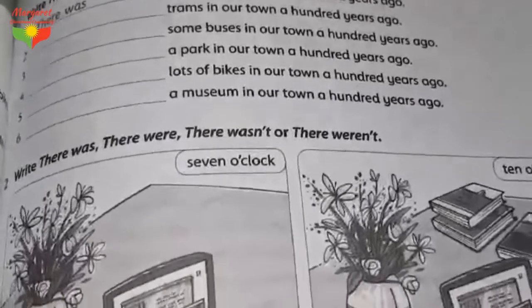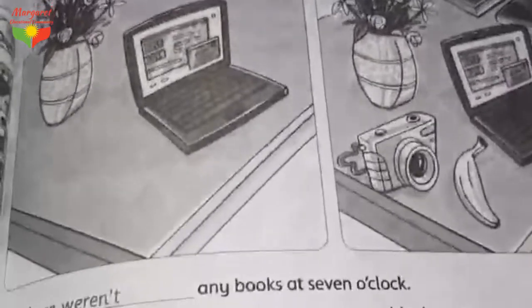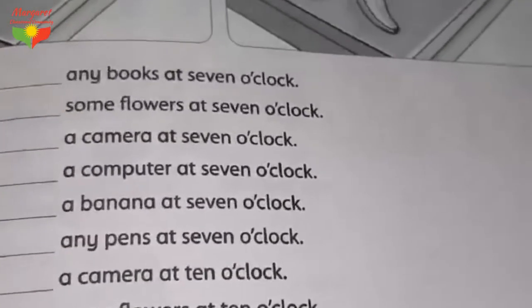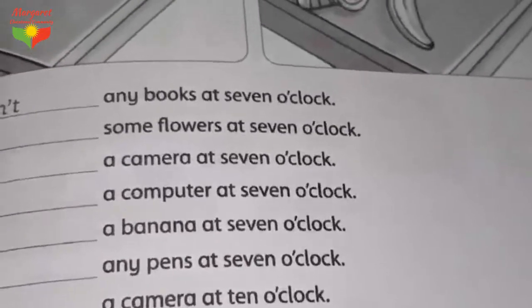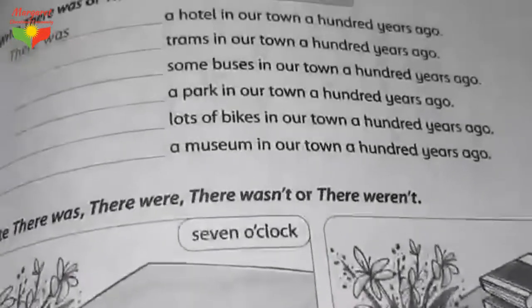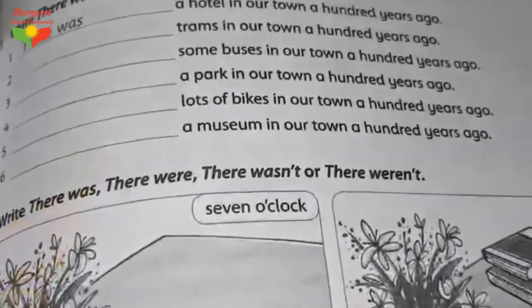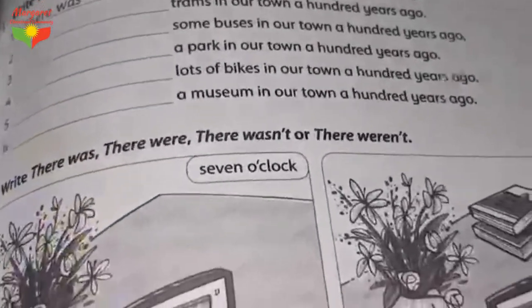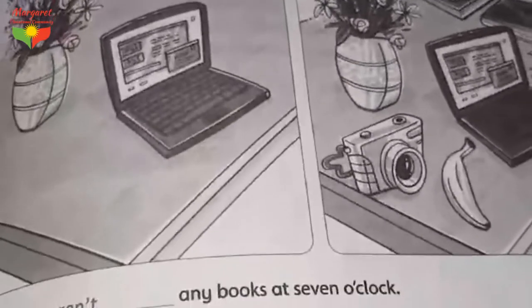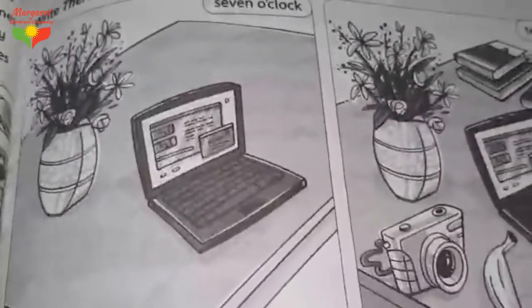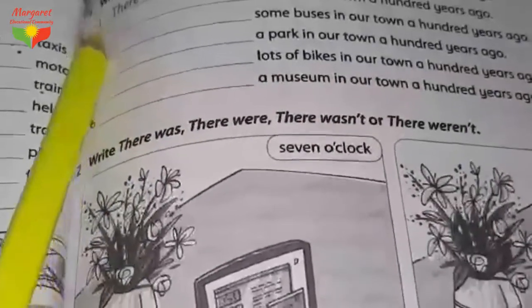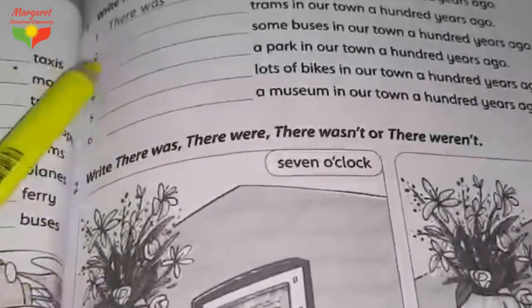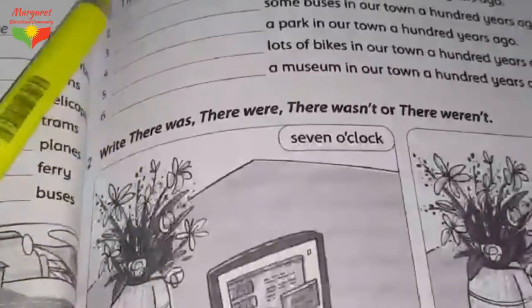Let me mention your homework for next time. On page 81 in the workbook, pay attention, it's not in the grammar book, okay? In the workbook, page 81, we have 2 exercises, but only the first one will be your homework. Why? Because we didn't study the negative form, so I'm not going to give you this exercise. Only the first exercise, which says, write there was or there were. It means you have to fill these blanks with there was or there were.